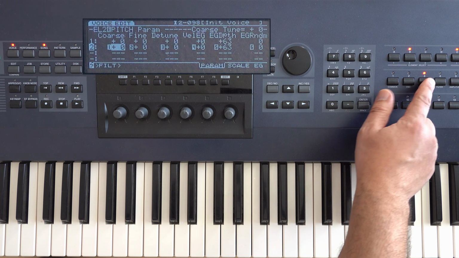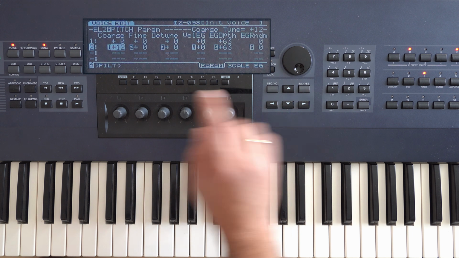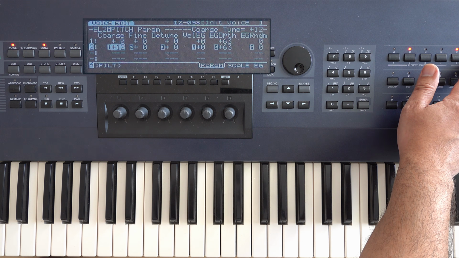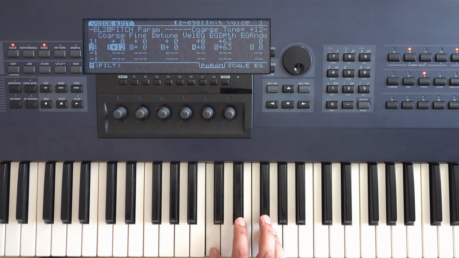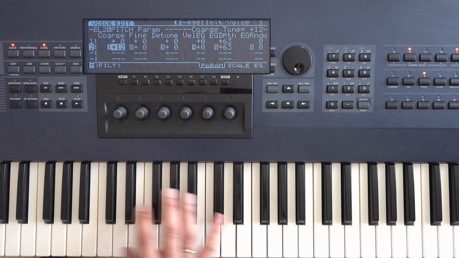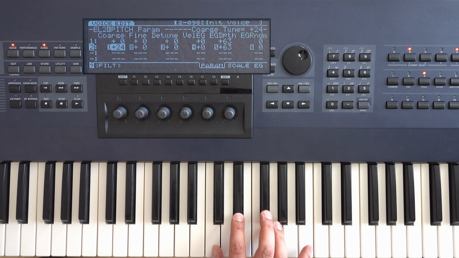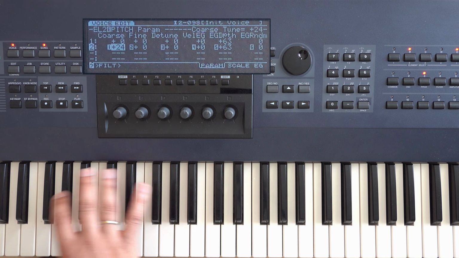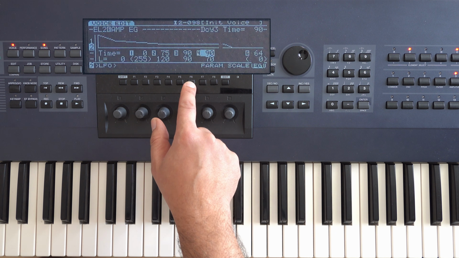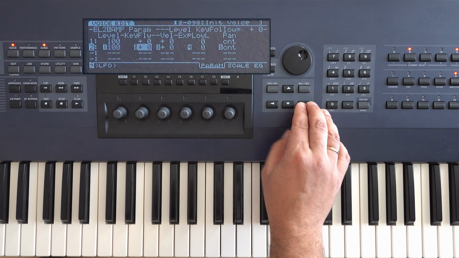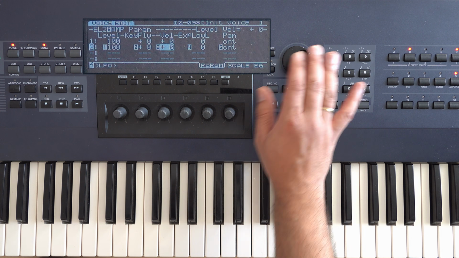We can now, on the pitch page, increase the frequency of the modulator by an octave, by 2 octaves. And now we can introduce velocity sensitivity on the modulator on the amplitude page.